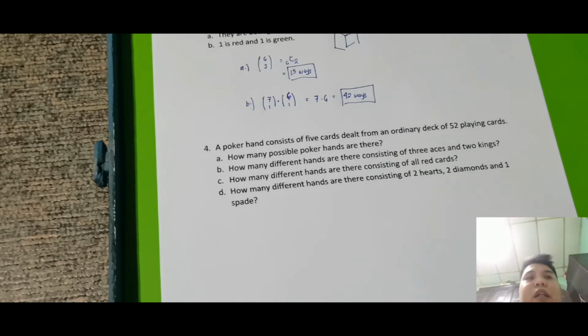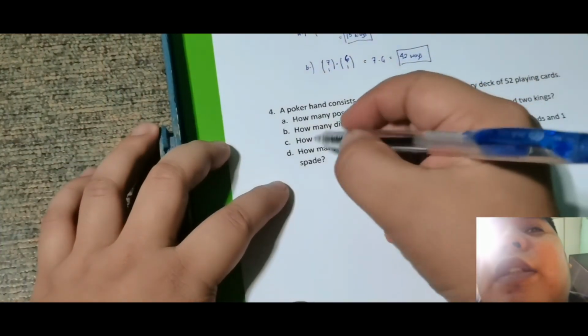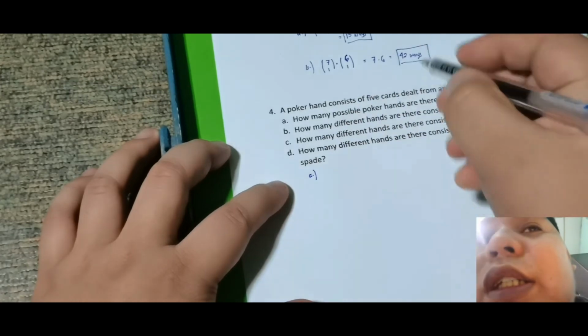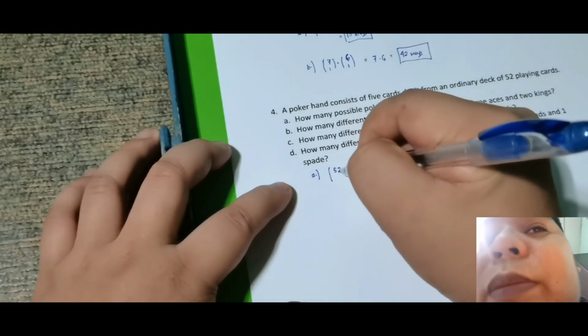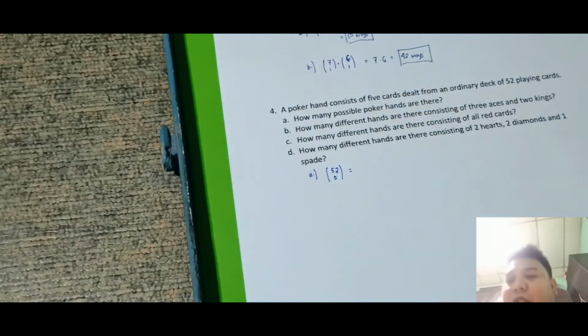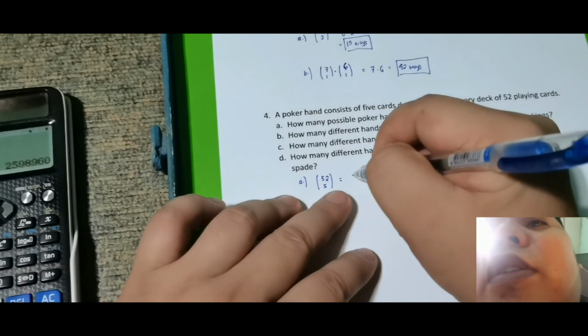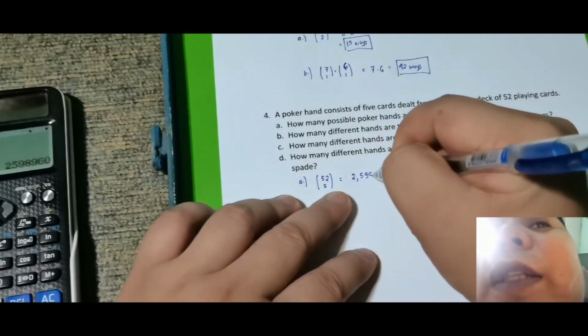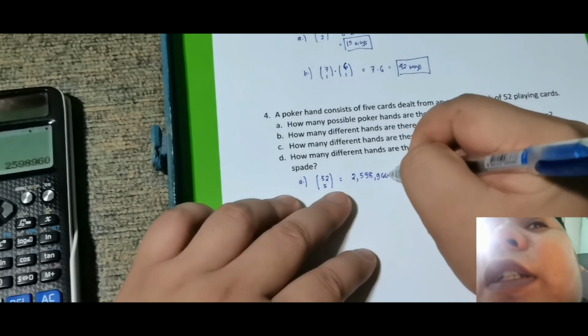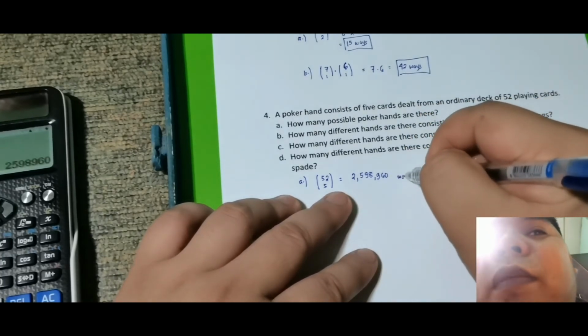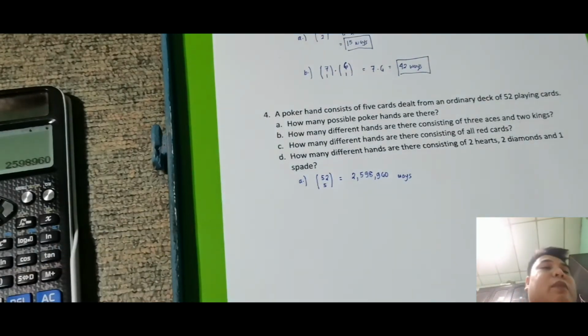So, obvious yung letter A, no? That is simply 52 taken 5. Kasi 5 lang naman yung bubunutin natin eh. Okay, so for letter A, bilisan ko na konti. So, for letter A, this is 52 taken 5. So, using yung calculator na lang. That is 52 taken 5. So, napakahaba nga. So, that is 2,598,960. Okay, so ways. O possible combination niya.